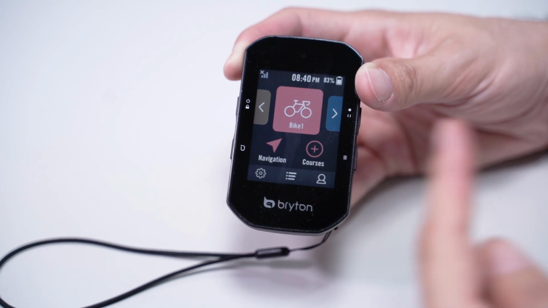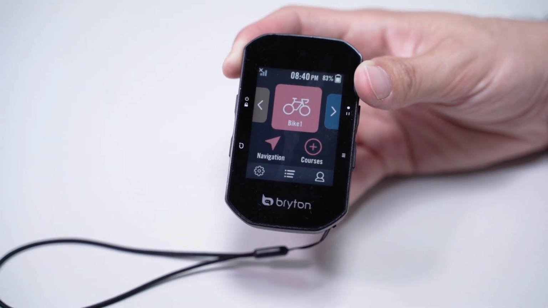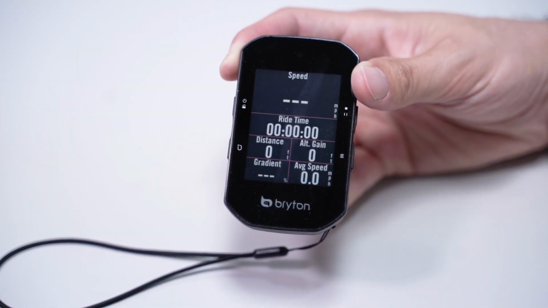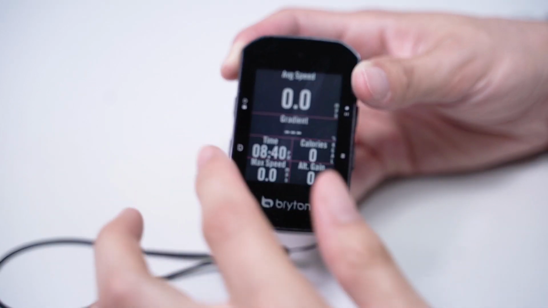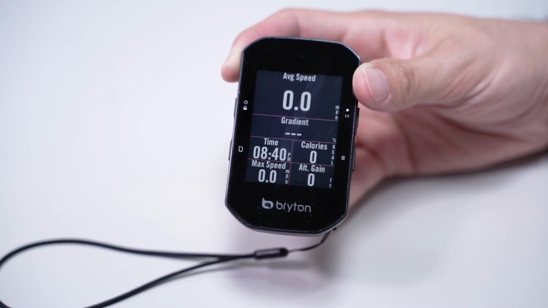So, returning to the meter page, by clicking on one of the customizable bike profiles, you will enter the meter page. Both the number of pages and data fields can be modified from either the Bryton Active App or device settings under Bike Profile. Swiping right or left or pressing the page button will slide between the different data pages or map pages.